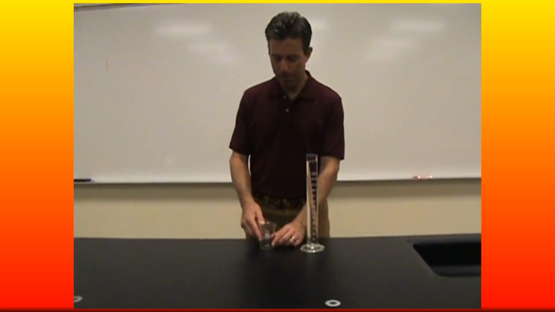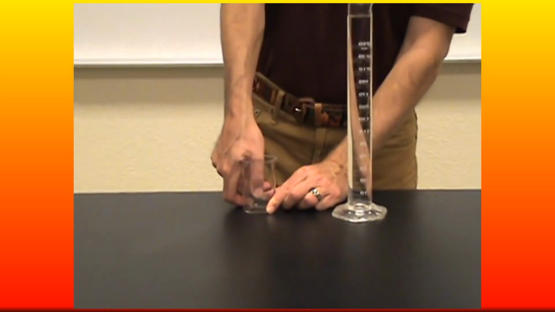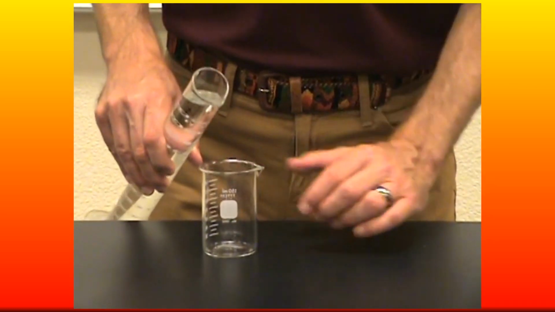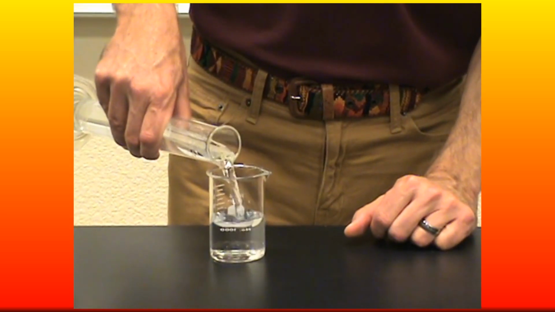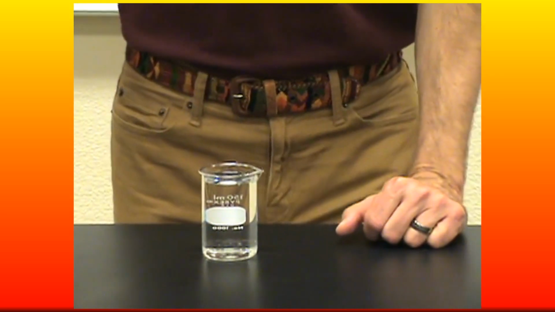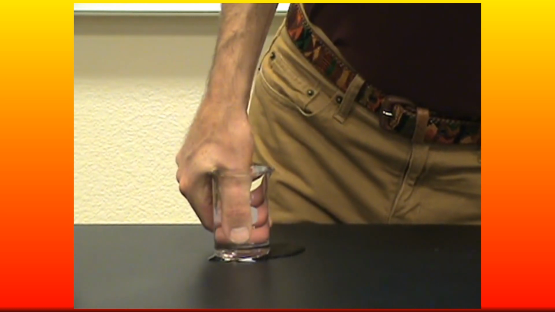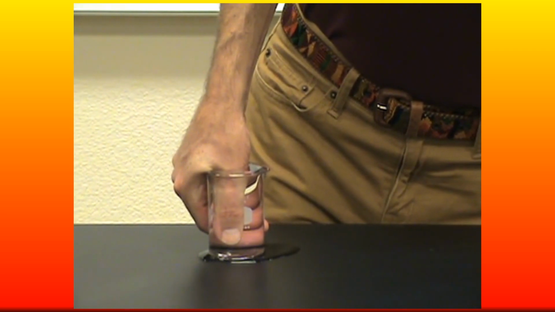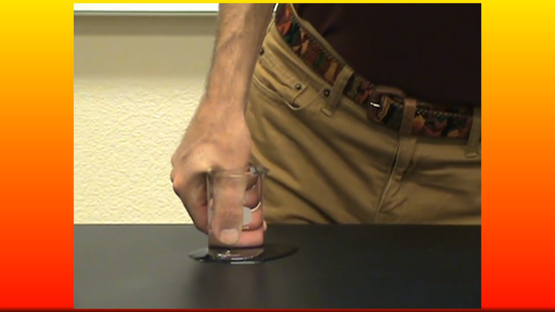So let's start by taking a look at my thumb in air. I think everybody can see an image of it. Let's now take some of this special digit enlargement solution and pour it in here. And let's see what happens when I stick my thumb in. Oh my gosh. Can you see that? Looks like my thumb grew in size. What am I going to do to get it out of this beaker?